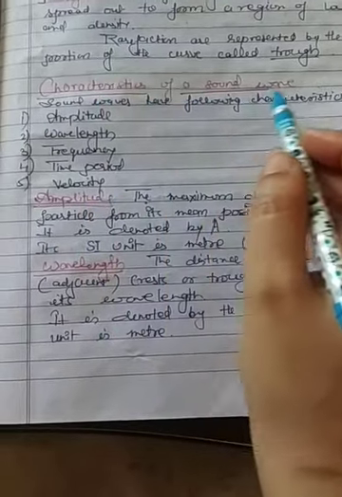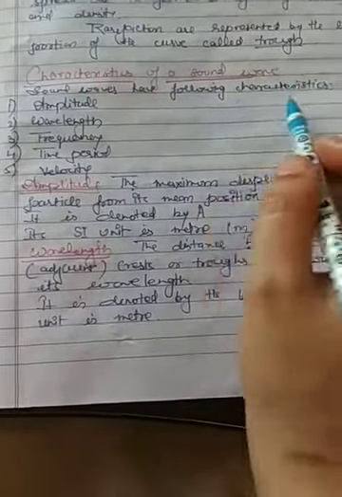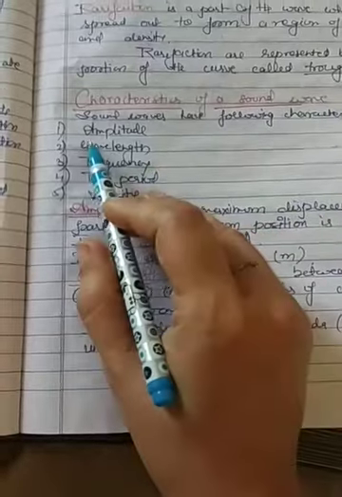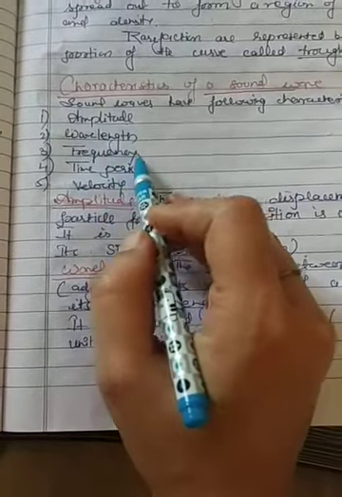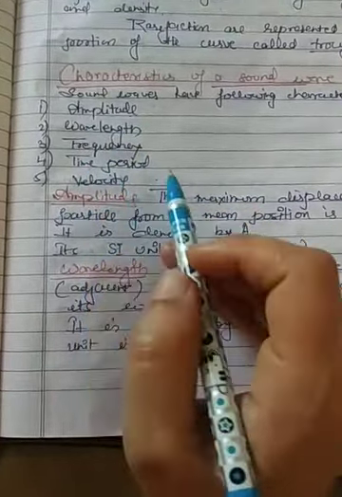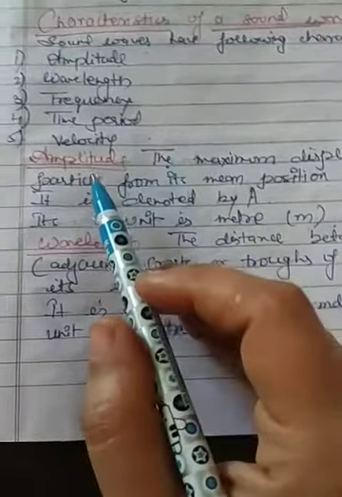Characteristics of a sound wave. Sound waves have the following characteristics: amplitude, wavelength, frequency, time period and velocity. Let's discuss them one by one. Amplitude.